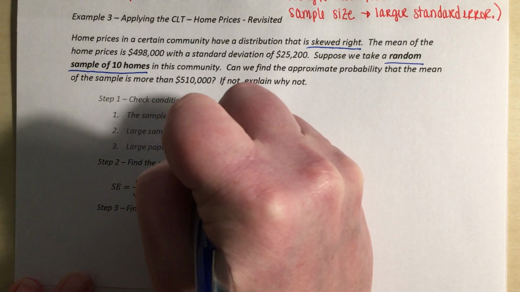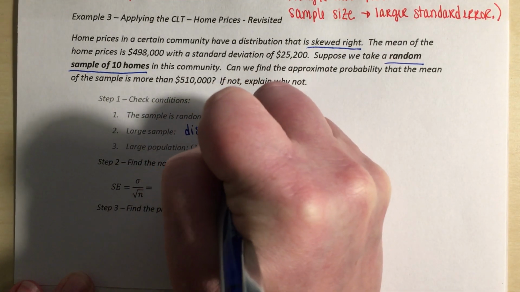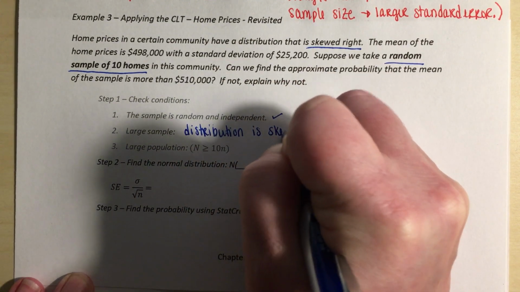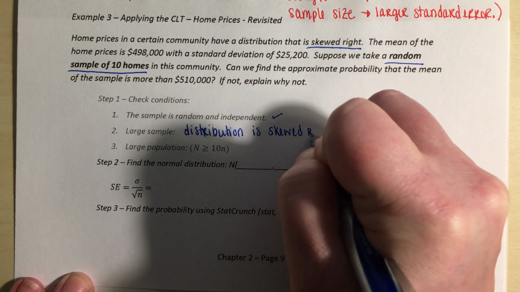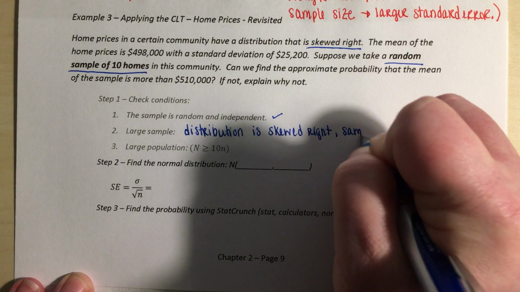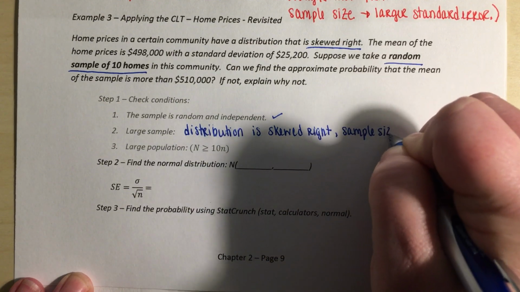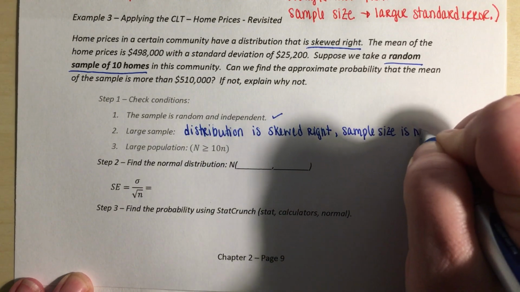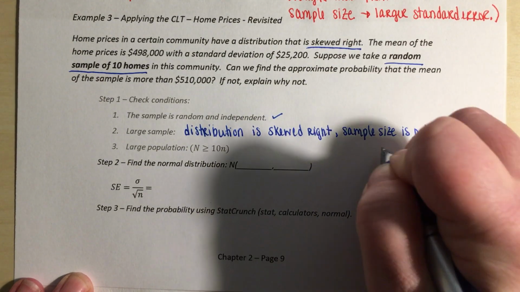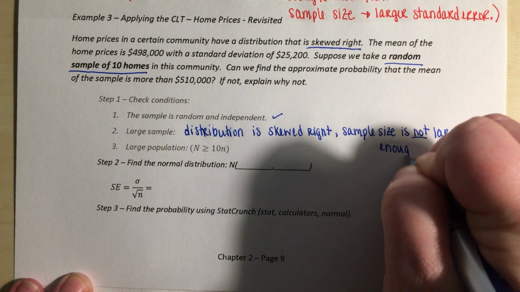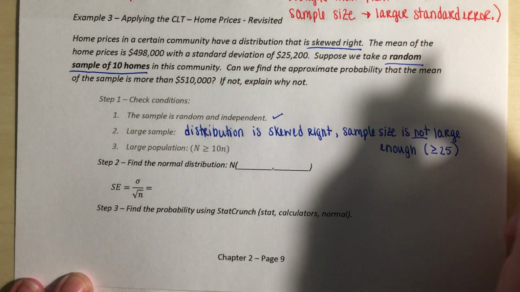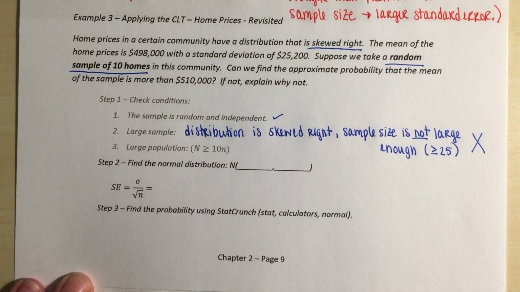So our distribution is skewed right, and our sample size is not large enough. Our sample size has to be at least 25. So we fail the second condition.